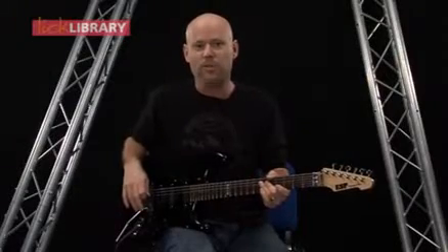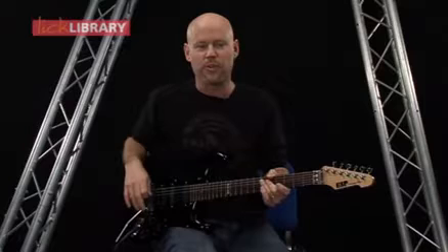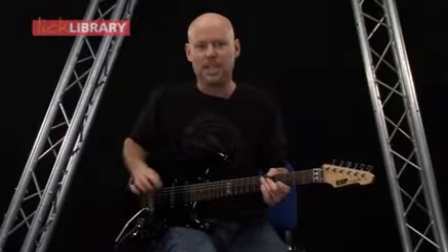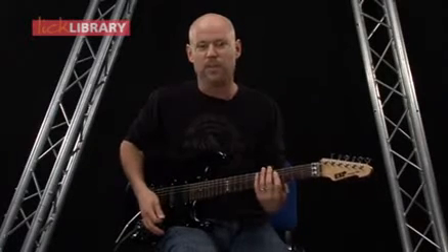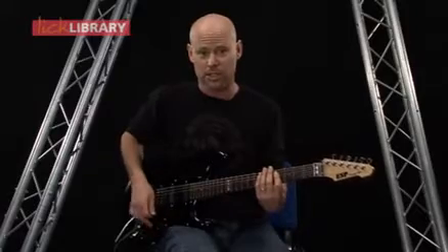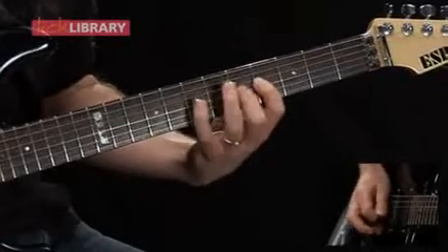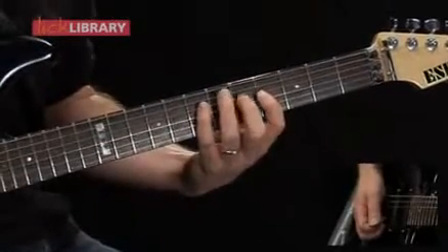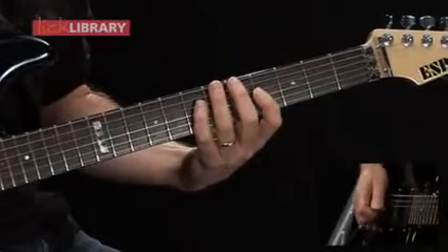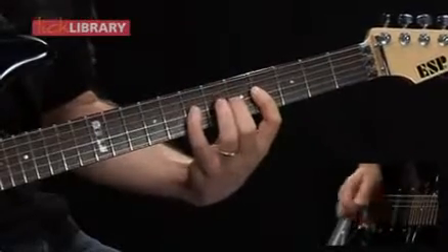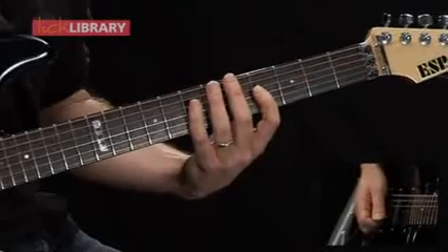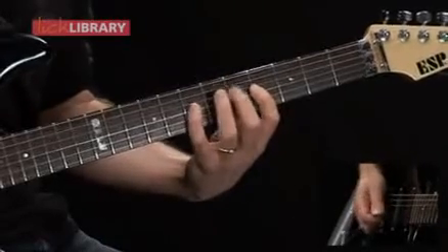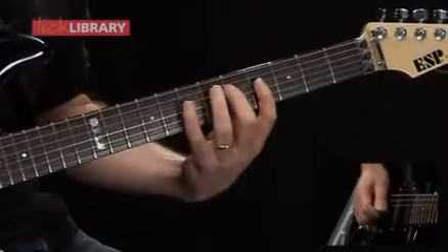So here I'm starting off with 16th notes. The first 4 notes are G, A, B, C. 5th fret to the 7th fret on the D string, followed by the 4th fret to the 5th fret on the G string. Next 16th note phrase sounds like this. So here I'm playing 7th fret on the D, 4, 5, 7 on the G. So far I've done this.